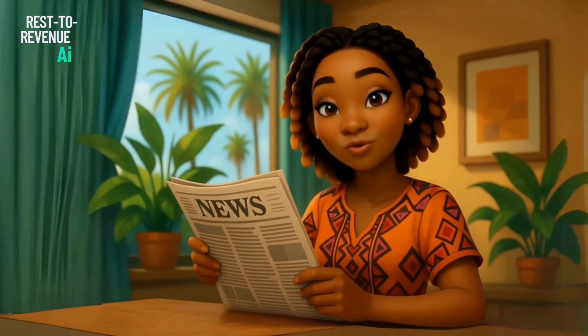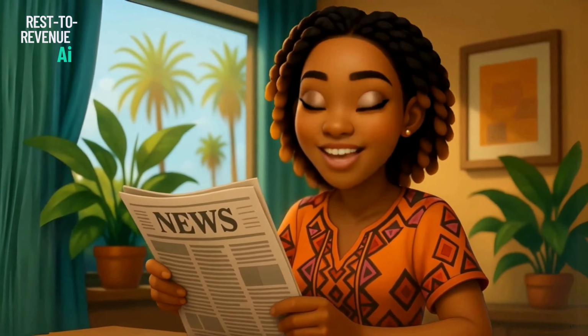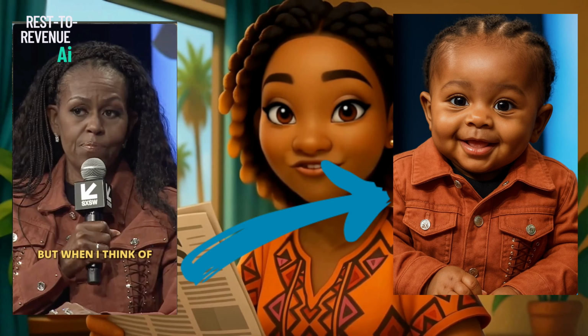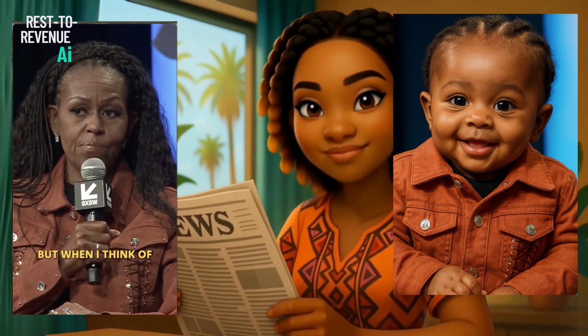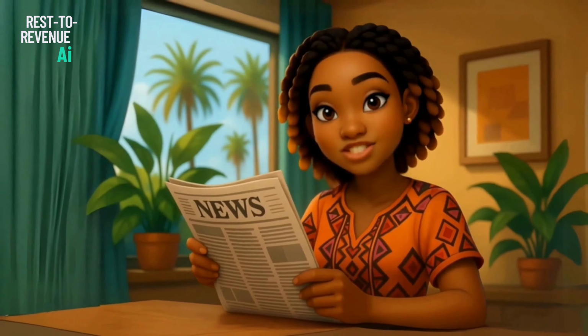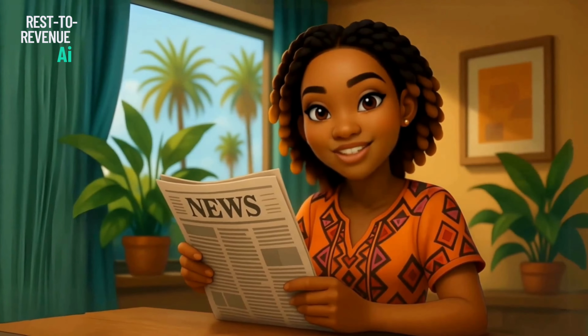Want to create adorable viral AI baby videos for free? In less than 10 minutes, I'll show you how to turn AI generated baby images into full animated videos using just ChatGPT and Hedra. No paid tools, no tech overwhelm, just fun, fast, step-by-step magic that anyone can do starting right now. And let's bring your first AI baby to life.